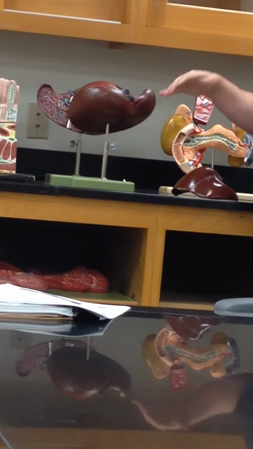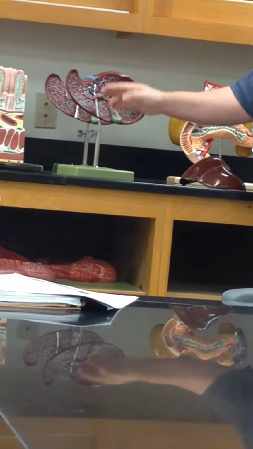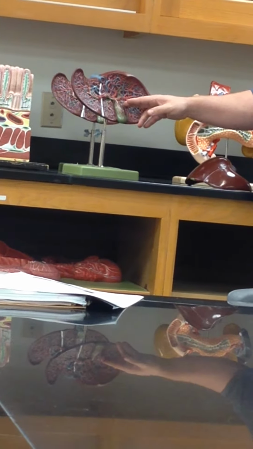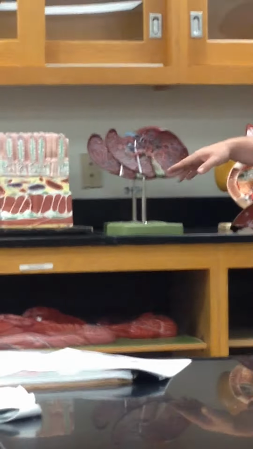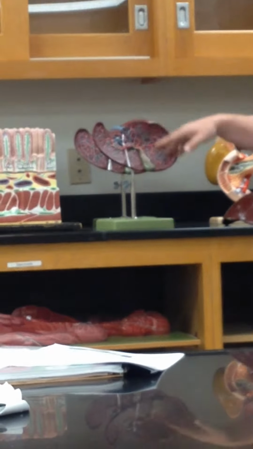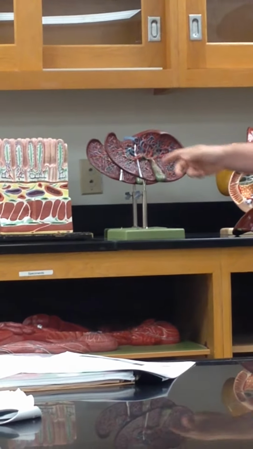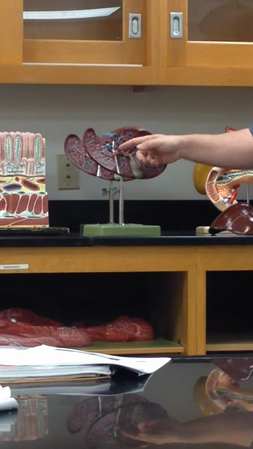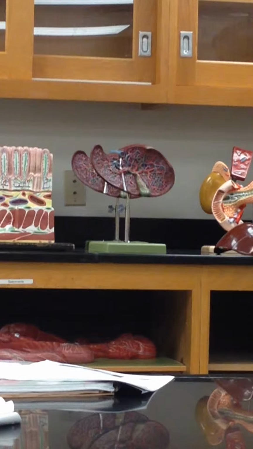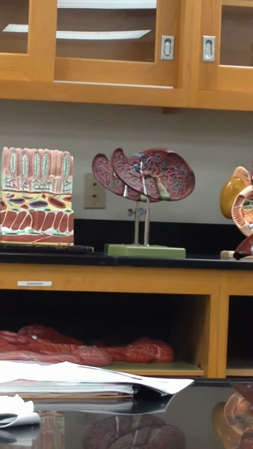Okay, so you need to know the main parts of what's circulating through your liver. In here you've got arteries, you've got veins. You've also got your lymphatic system in here. And you see these purple veins in here? You guys probably never looked at this model before. That is actually the portal veins.